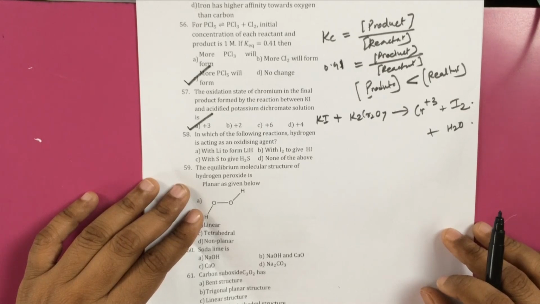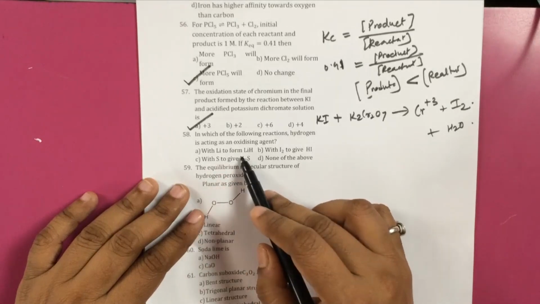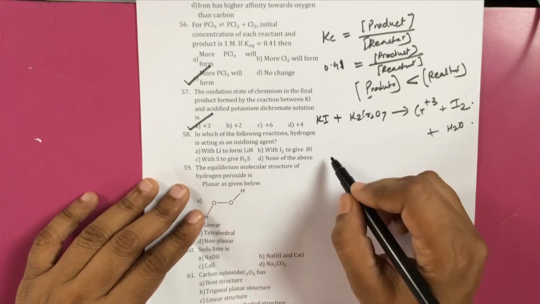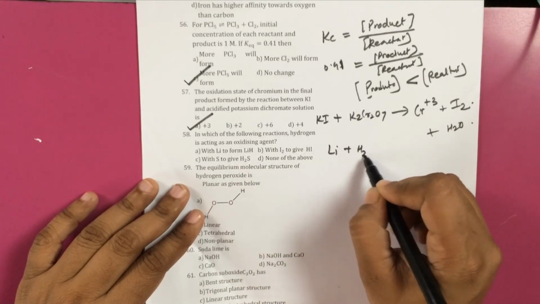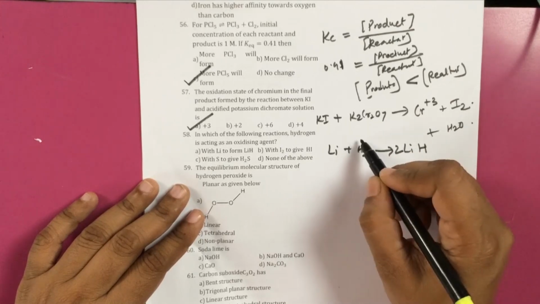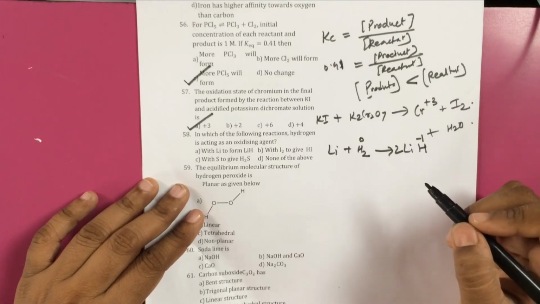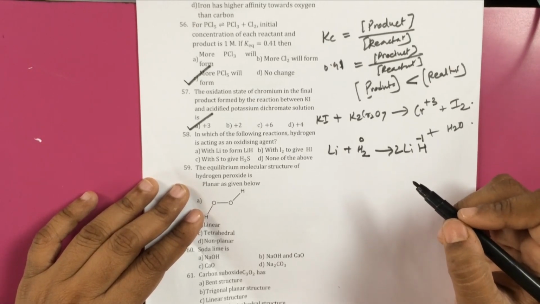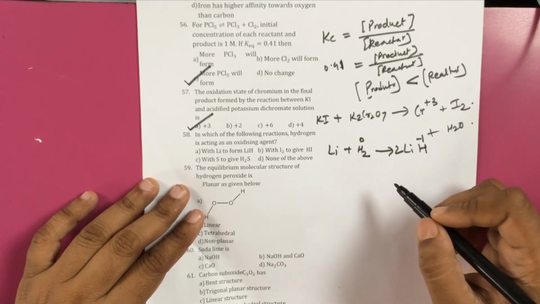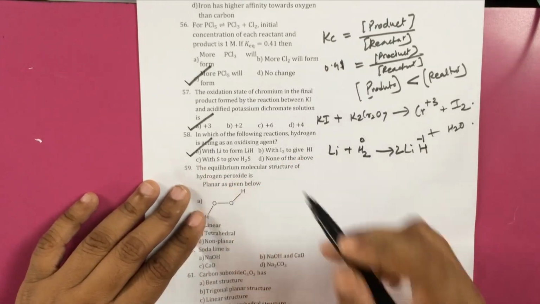Question 58. In which of the following reactions is hydrogen acting as the oxidizing agent? With Li to form LiH. In this reaction, hydrogen is 0 here and -1 in LiH. The oxidation state of hydrogen is decreasing, and since it is decreasing, it undergoes reduction. Therefore, definitely it is the oxidizing agent.